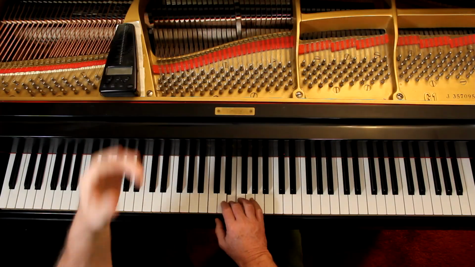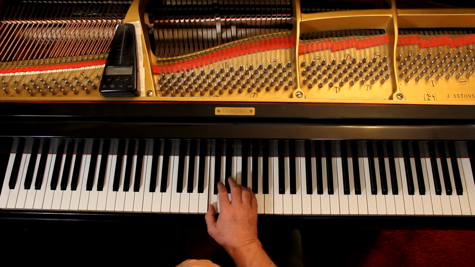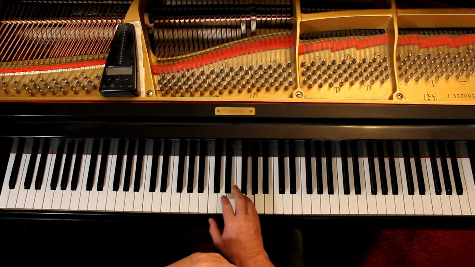Remember the natural accents. 1, 2, 3, 4. 1, 2. So it's here. 1. See, it throws it off, because you think this is beat 1. 1, 2, 3, 4. 1, 2. 1, 2. No. Beat 1 is later. So 1, 2.